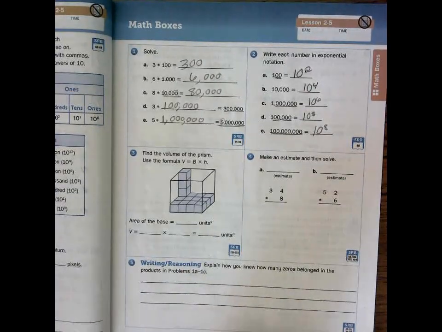Now here we have a volume problem, but we're going to use the base formula, which is the volume of the base, or the area of the base. 1, 2, 3, 4 by 1, 2, 3. So 12 units is the area of the base. So I'm going to take 12 and multiply by the height, which is 4. 12 times 4 is 48.